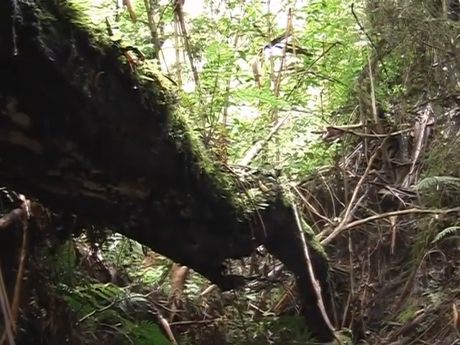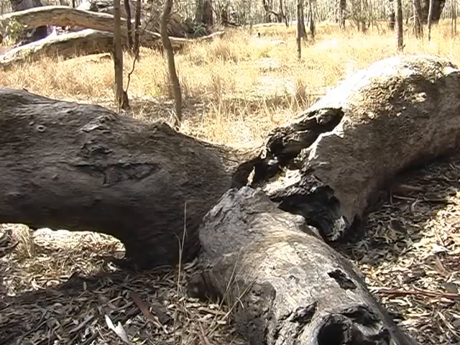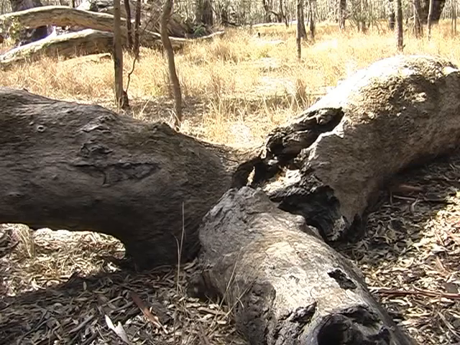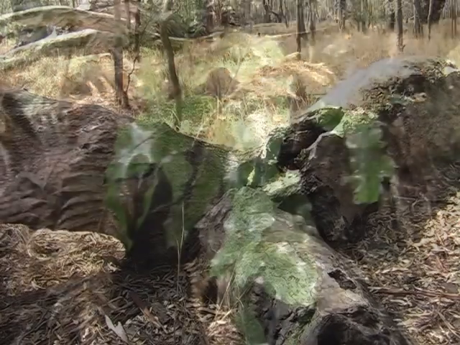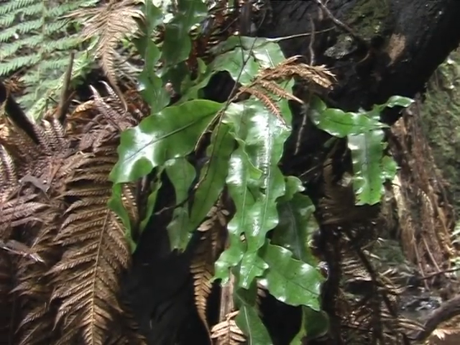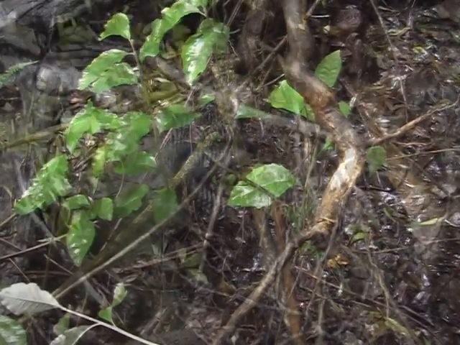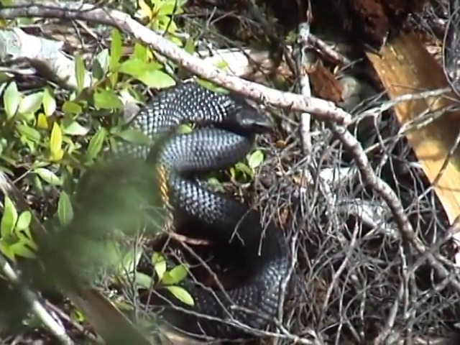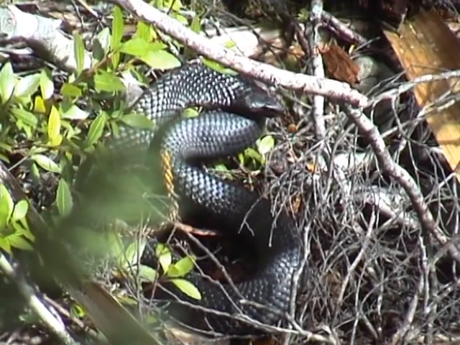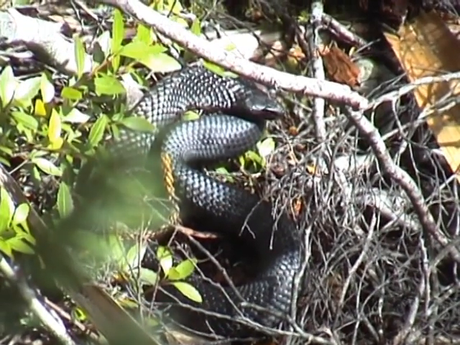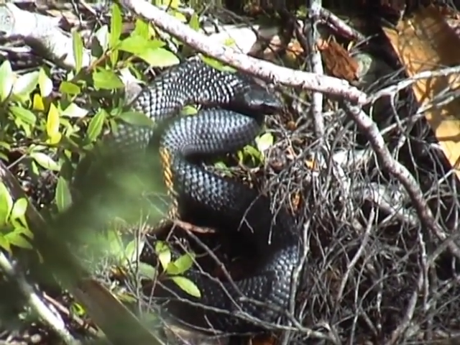As a dead tree soaks up water, it rots and is slowly broken down by tiny microorganisms. The decaying tree supports ferns, fungi, mosses and seedlings. The branches and stump of the fallen tree also provide a good home for many animals, including snakes.